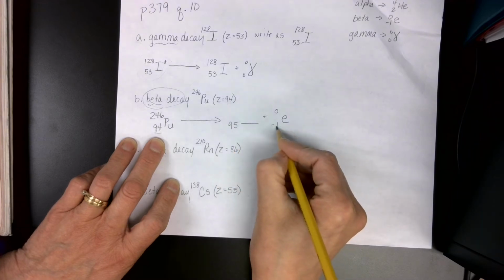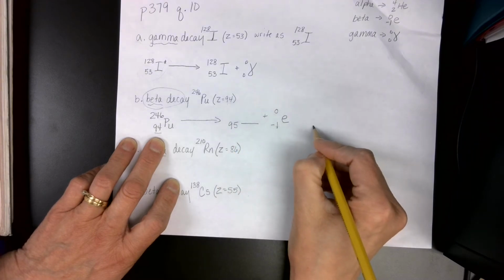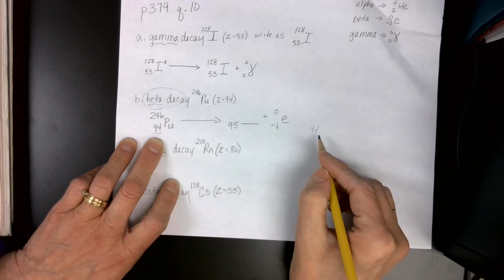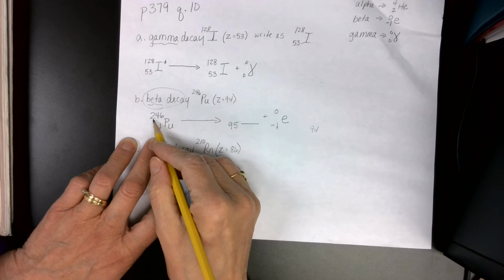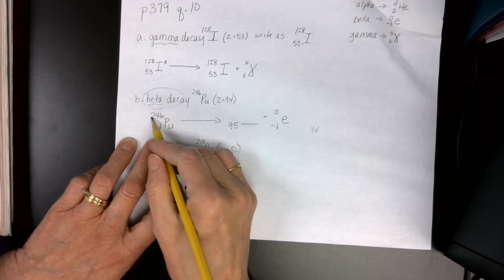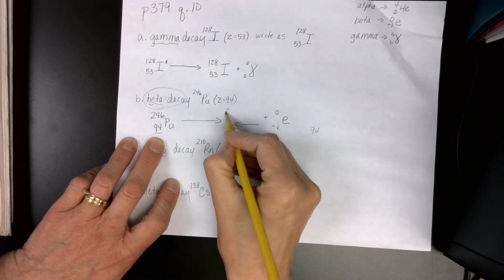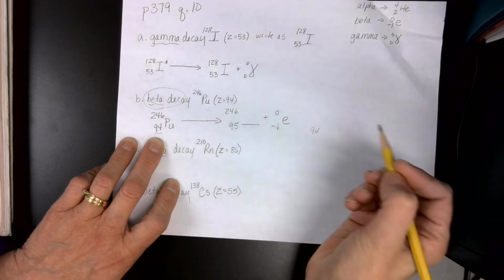95 minus 1 is 94, so that's going to be our total that we started with being accounted for at the end. 246, on the other hand, and 0, that number is going to stay 246, right?